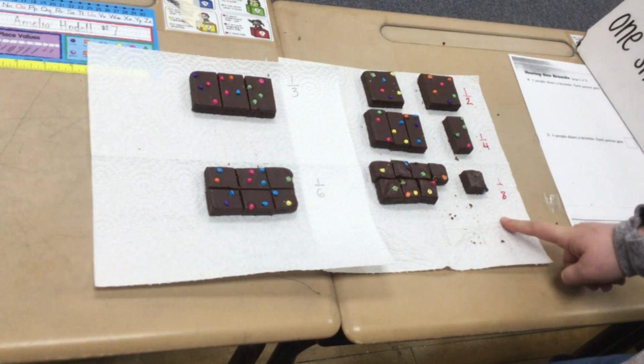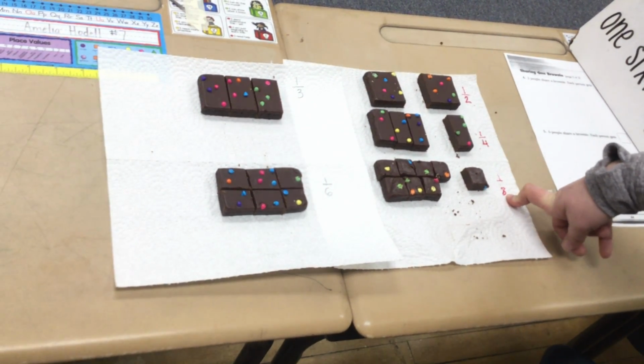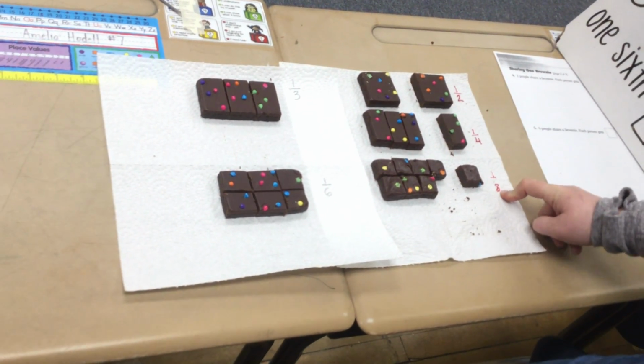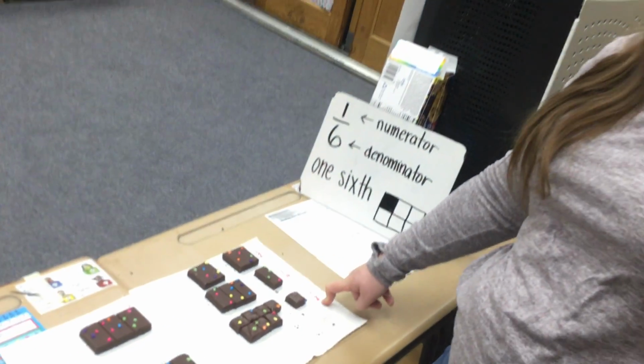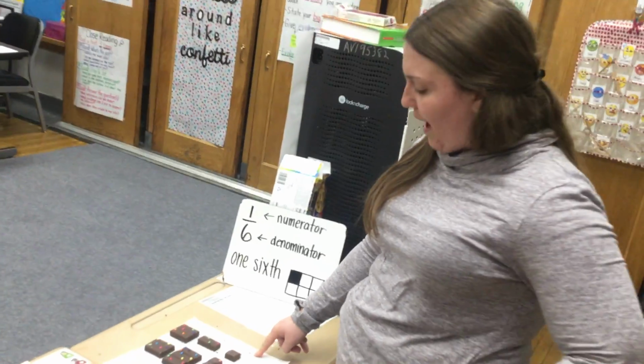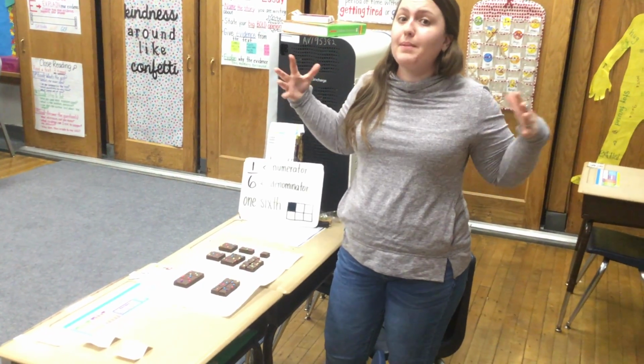So the bigger the number on the bottom, or the denominator, the smaller the pieces are. Sometimes we don't think like that, but we have to change our thinking when we're working with fractions. Because the bigger the denominator, the smaller the piece, because the more people I'm sharing with, the smaller my piece is going to be.